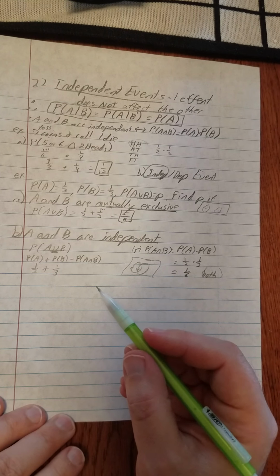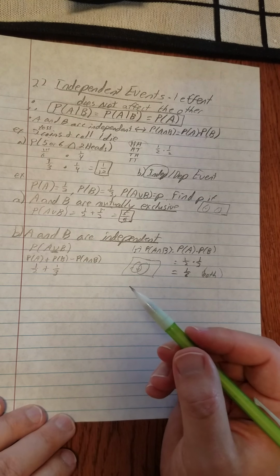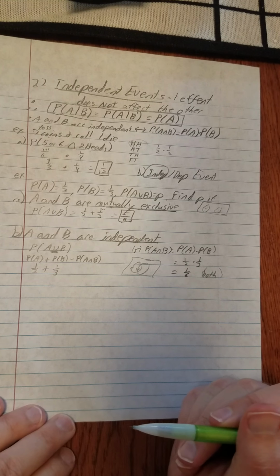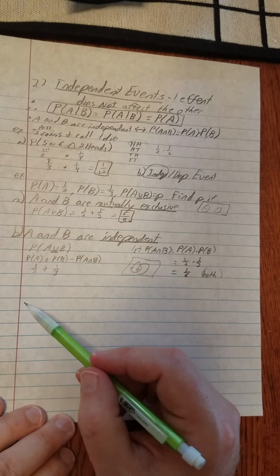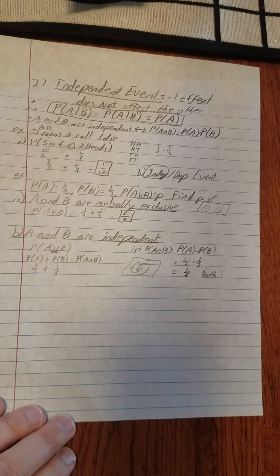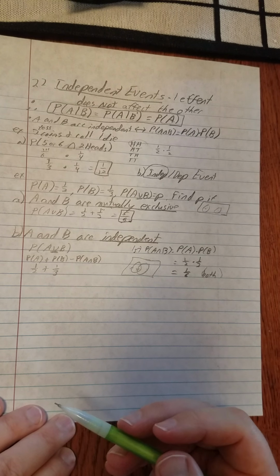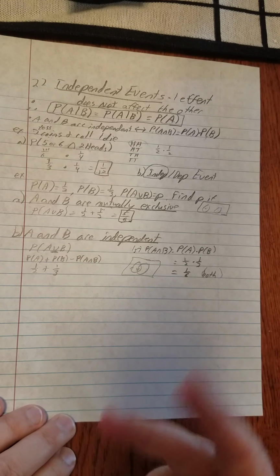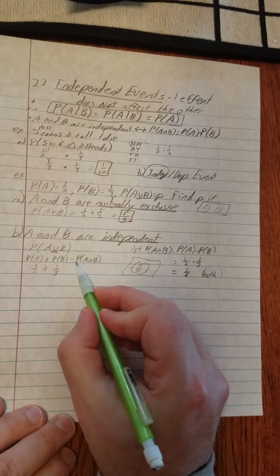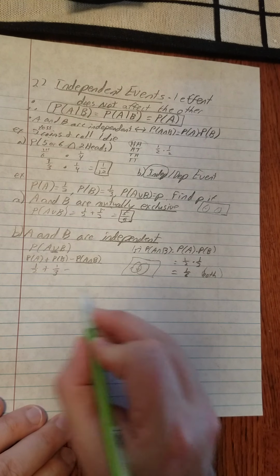It's kind of like saying picking a red queen in a deck of cards. There are 4 queens, there are 26 red cards, so 4 plus 26 is 30, but you counted the 2 red queens twice, so you actually got to subtract the both from there.